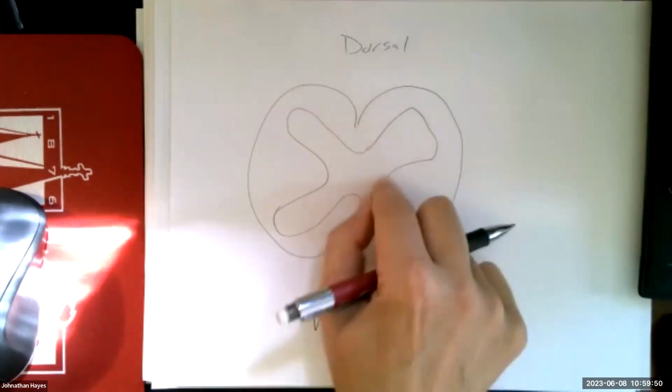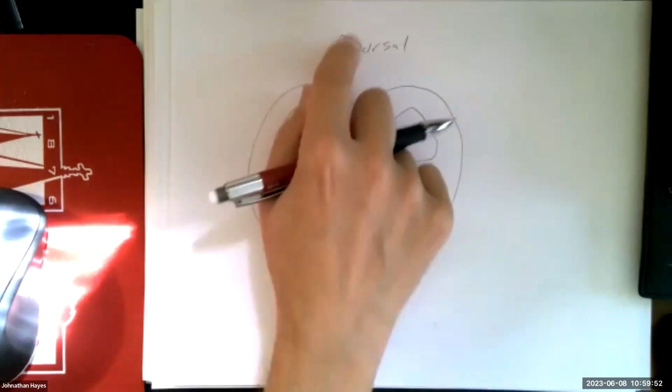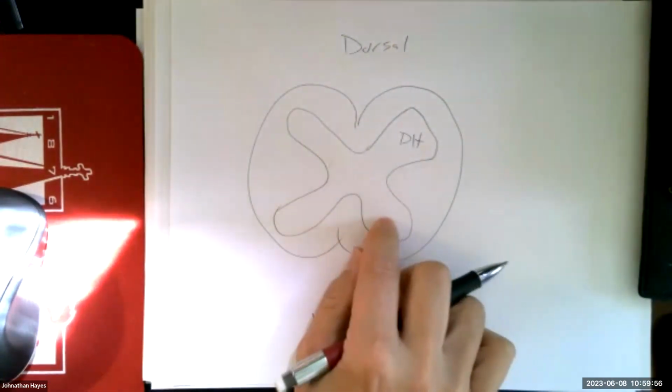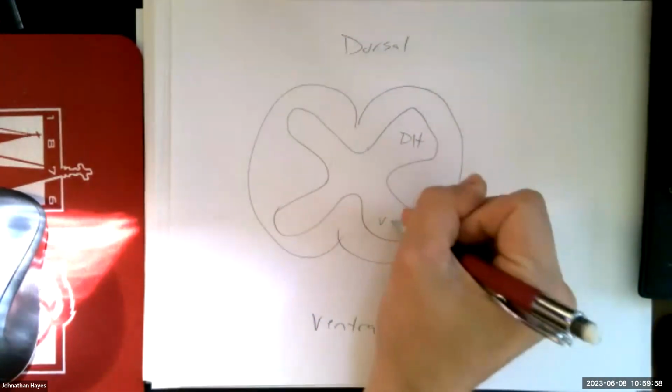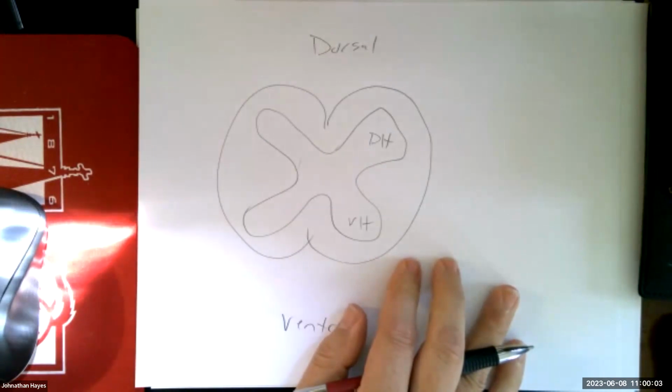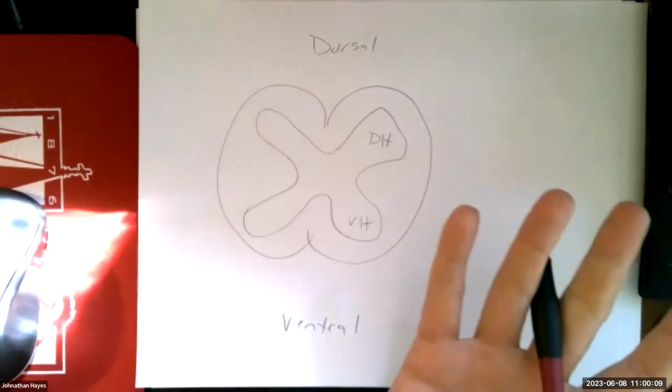You see this little horn-like projection sticking out back there on the dorsal side of the cord. We call that the dorsal horn. And then this little horn-like projection that's poking toward the ventral side of the cord, we call that the ventral horn. That's really about all you need for showing what's called a reflex arc or a reflex loop. So this part right here is cord. So cord's part of CNS, right?